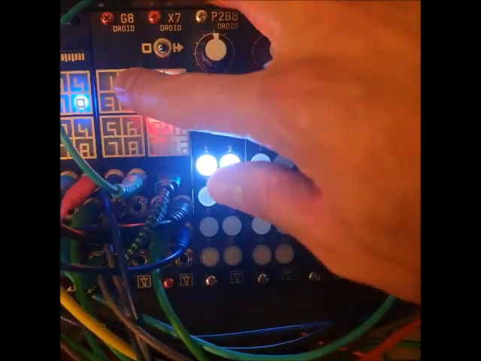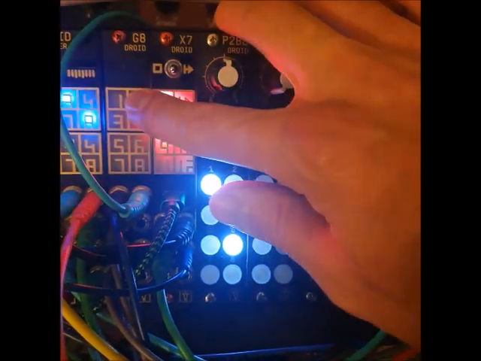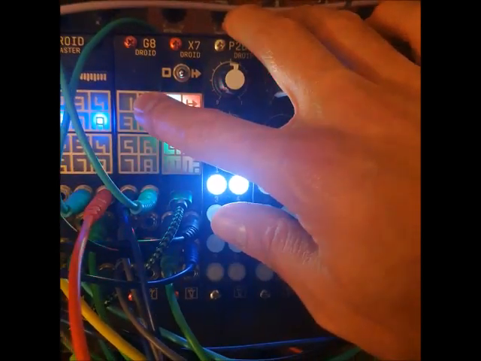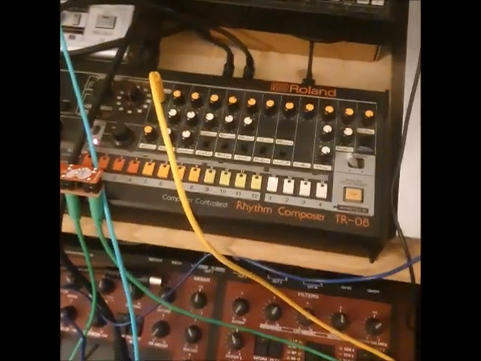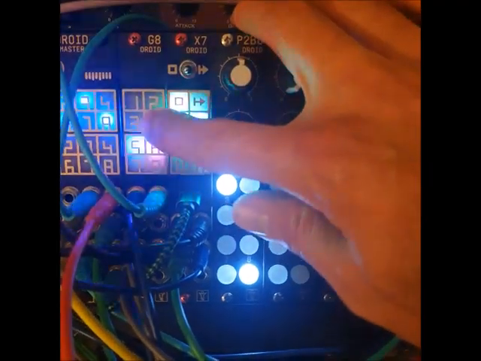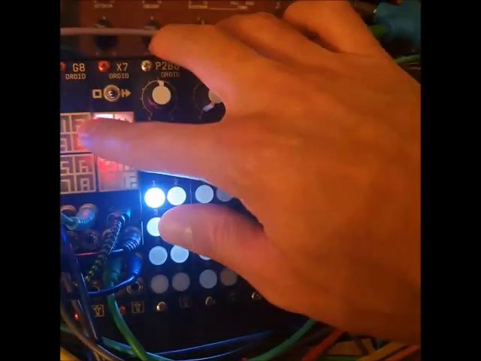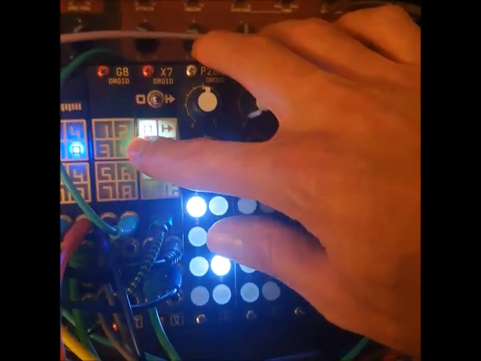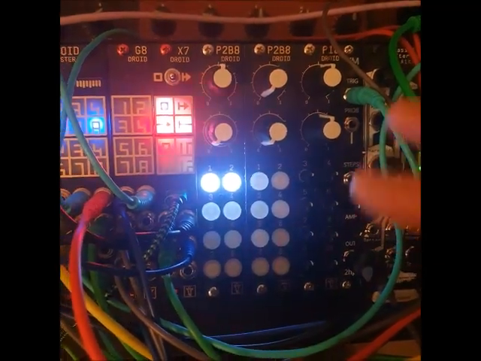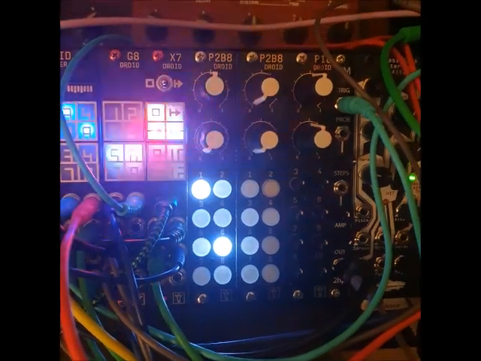And here you see at the LEDs, the blue ones are just the 4 voices that are getting in. I have patched the first one to the kick of the TR-08 Boutique, and the second one is the snare, hats, and the clap. And to the right you see the outgoing signal, which, as I have not done any settings here, is just the same as the incoming signal.